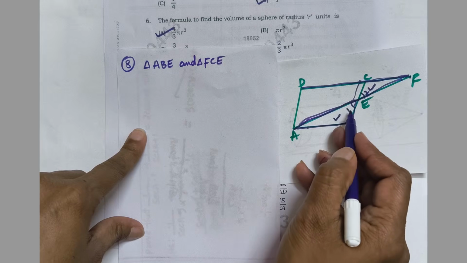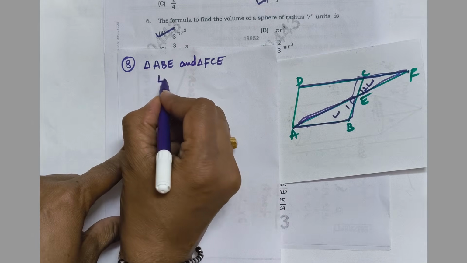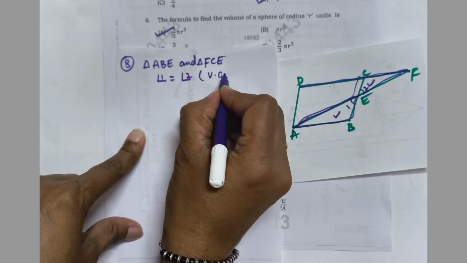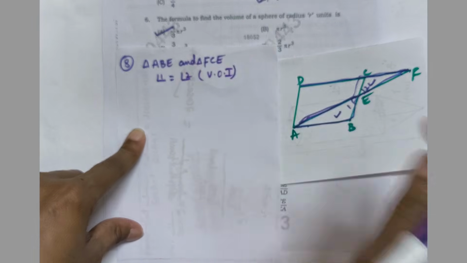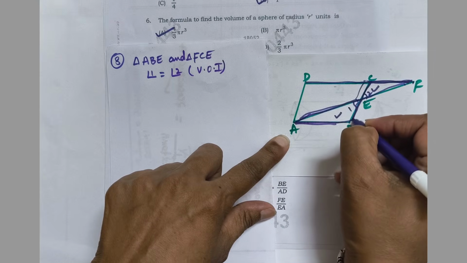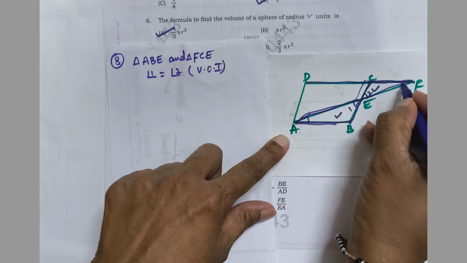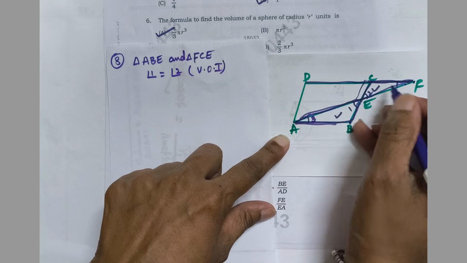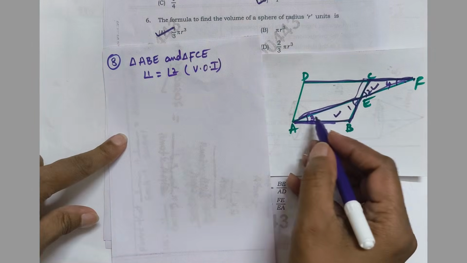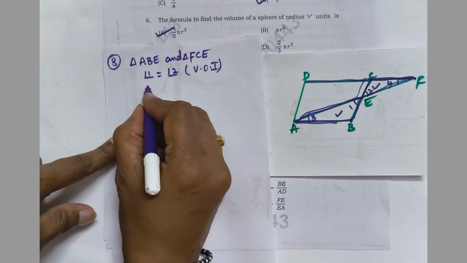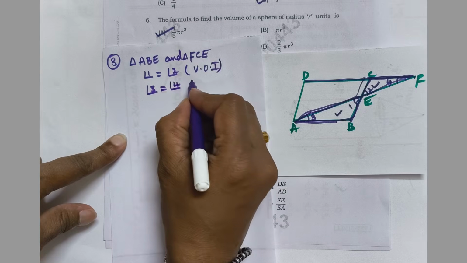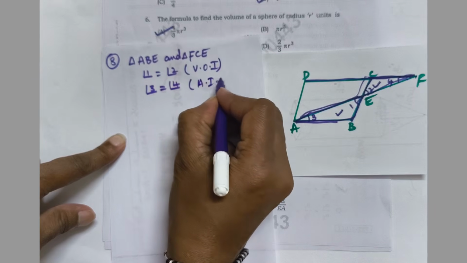Comparing means in this triangle this angle equal. So now I will write angle 1 is equal to angle 2. What is the reason? Vertically opposite angles. Next, carefully listen. This line parallel, this is a transversal, so this angle equal to this angle. So now we will take angle 3 is equal to angle 4. What is the reason? Alternate interior angles. In this triangle angle 3 equal, in this triangle angle 4 equal.